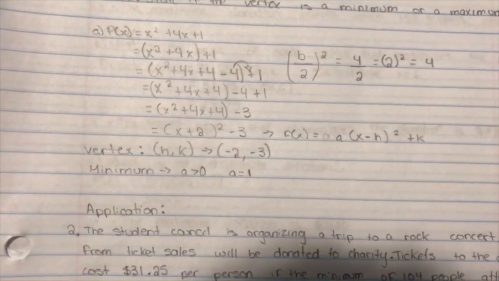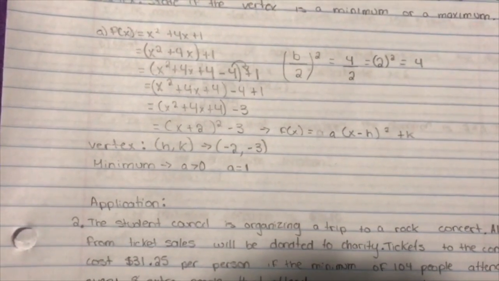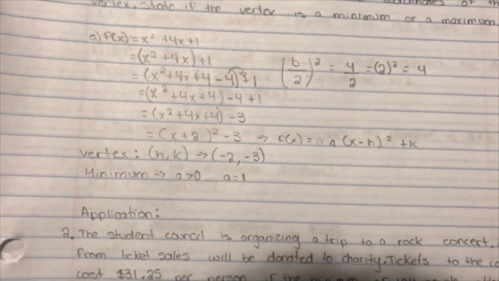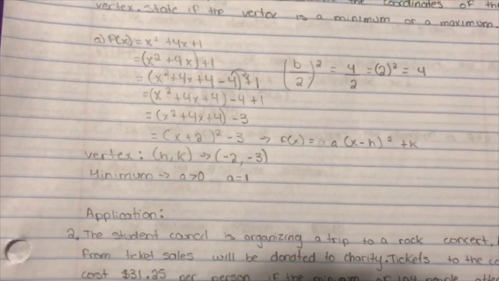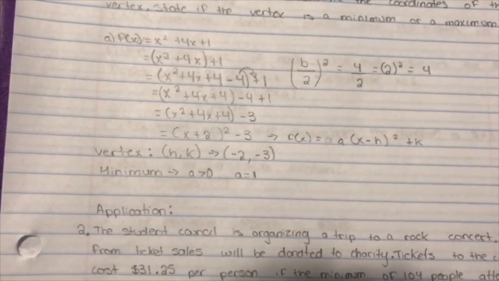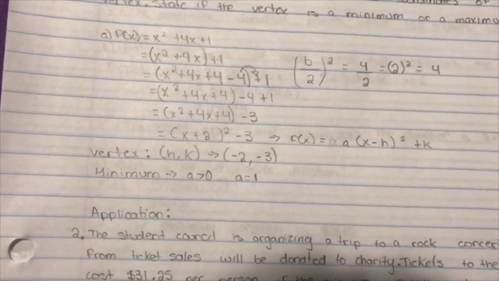So to complete the square, we want to divide the b value by 2 and later on square it. So since our b value is 4, we want to divide 4 by 2, which equals 2. So now we square it. So 2 squared equals 4. And we want to put positive 4 and negative 4 into the bracket.